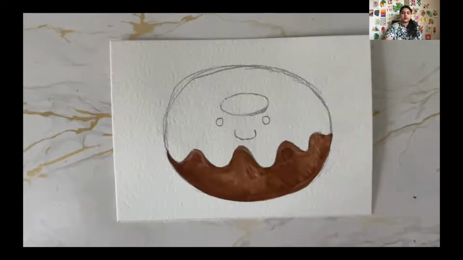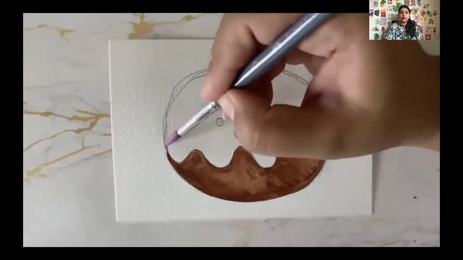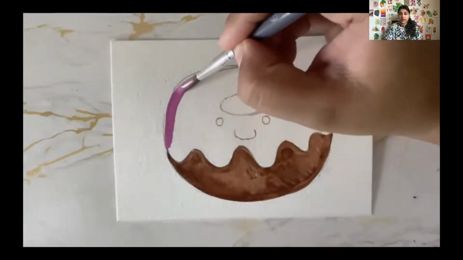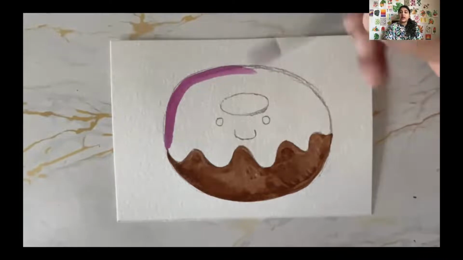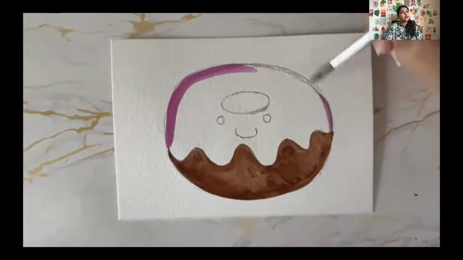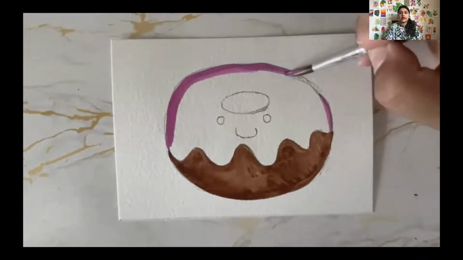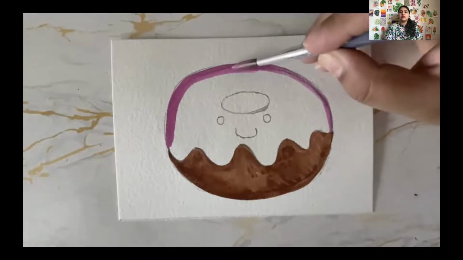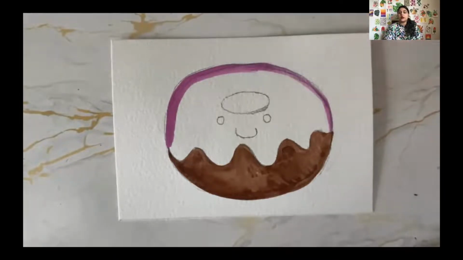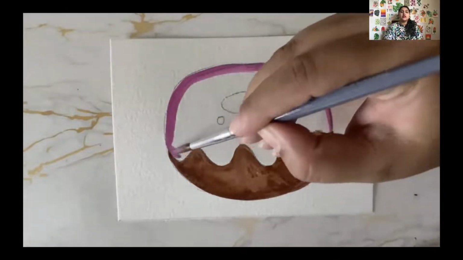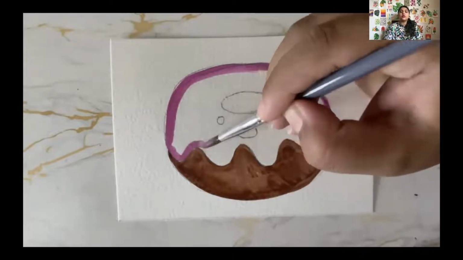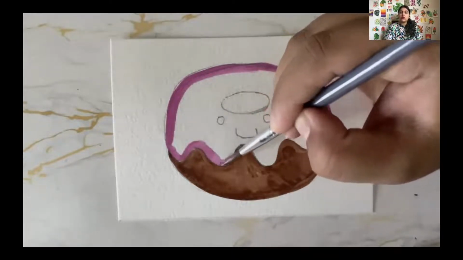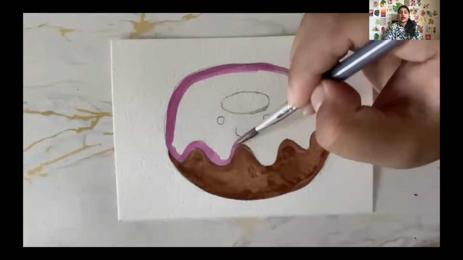Let's get started. Now again, here what I want you to do is the same thing. I want you to first outline on the outside and then fill it up. It's always better to outline, like I said. Now here you obviously have some more bits and pieces to outline. You have the wave at the bottom. You also have the center of the donut hole. You have the eyes and you have the mouth.